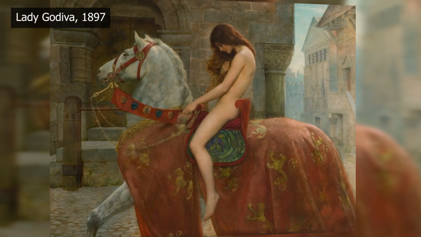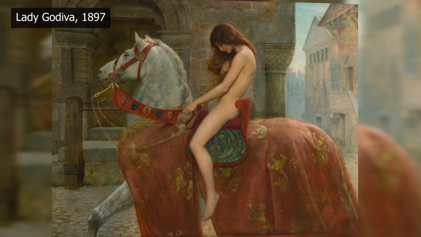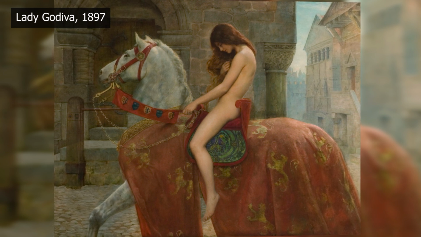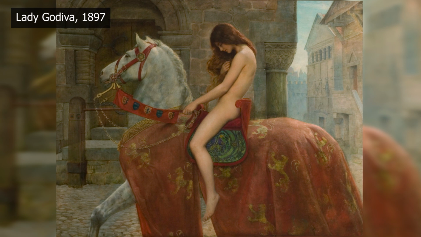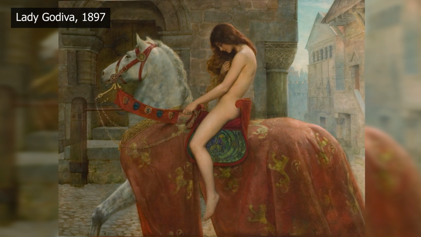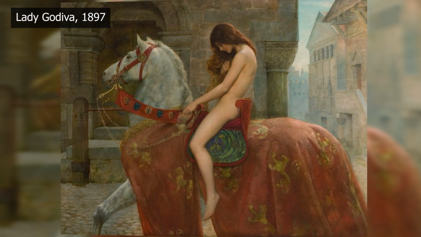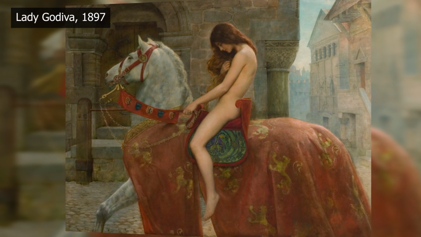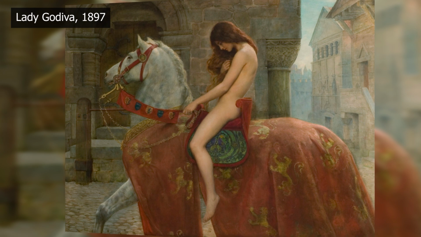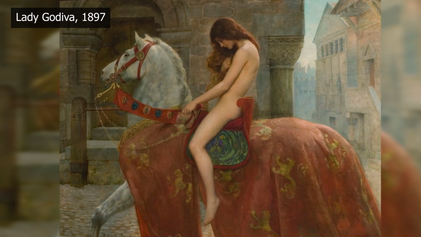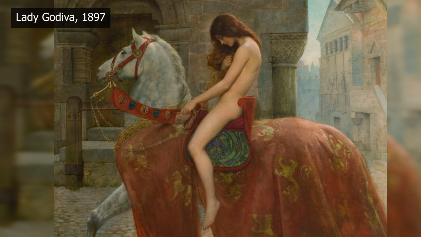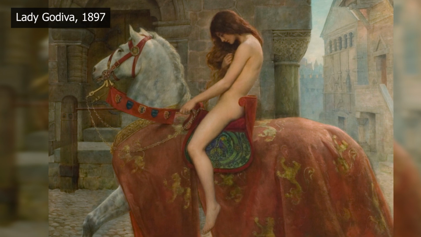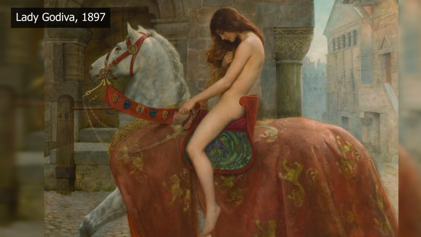One of the most famous paintings by John Collier is Lady Godiva. It was made in 1897 and is based on a very old English legend from around the 12th century. There lived Leofric, Earl of Mercia, who promised his wife Godiva to reduce taxes on his citizens if she would ride through the city on a horse without any clothes.